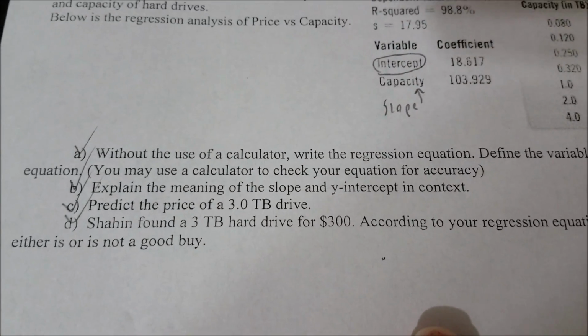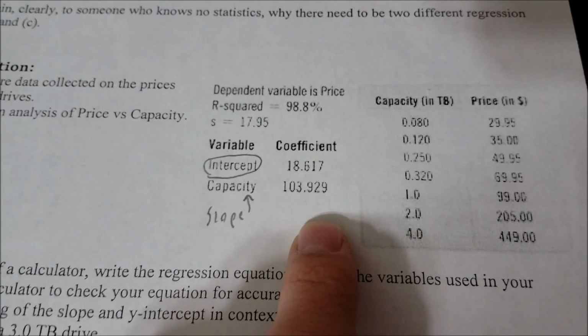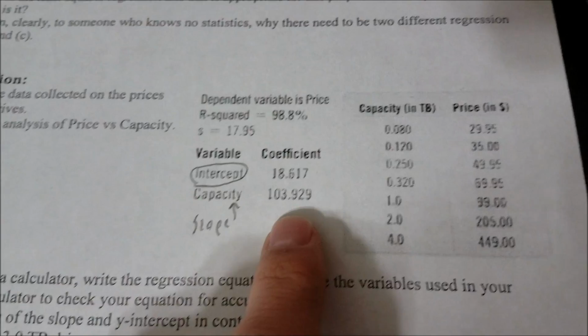Explain the meaning of the slope and the y-intercept in context. Alright, so in this equation, the slope is just how much the price goes up per 1 terabyte that is added to the capacity. And the y-intercept is just how much a drive would cost if it didn't have any capacity, which doesn't really make any sense, but it's just what it is in this equation.